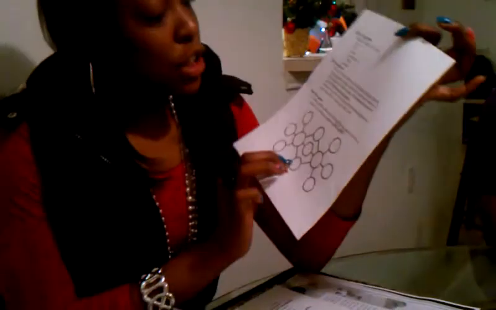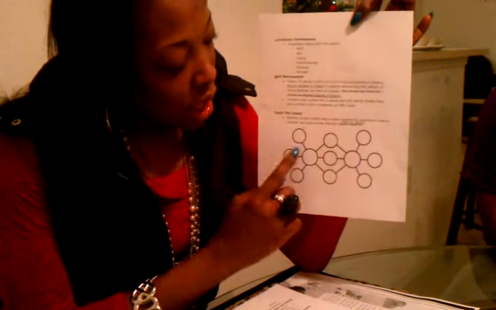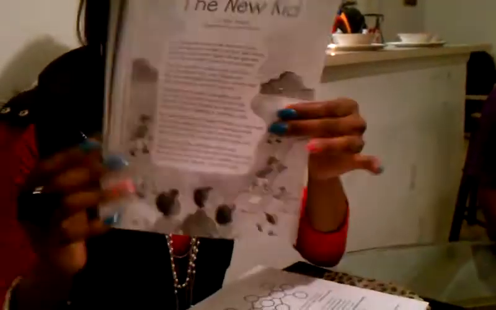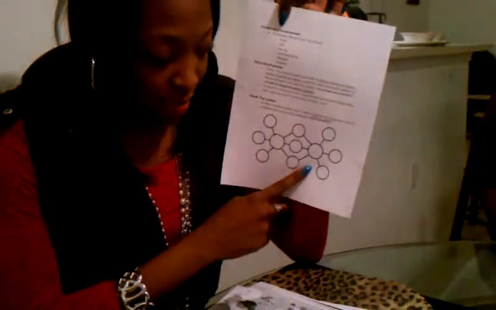This is the double bubble map. The students will, in this circle, put this poem, The New Kid. In this circle, the students will place the title of this poem, Harriet Tubman.